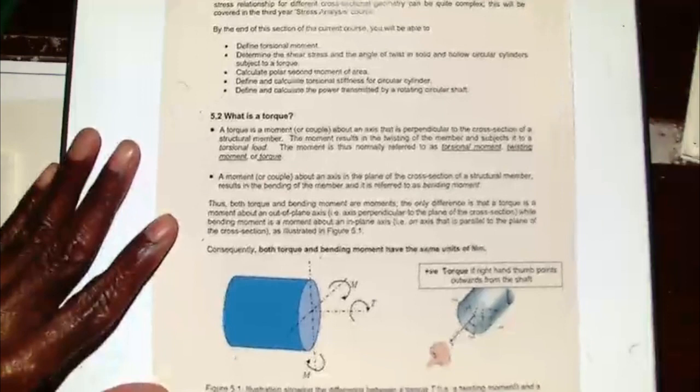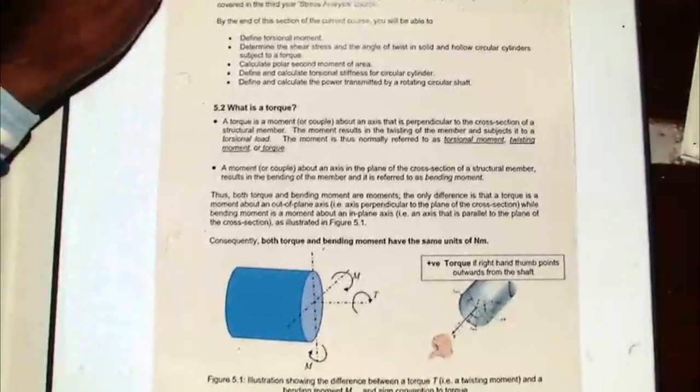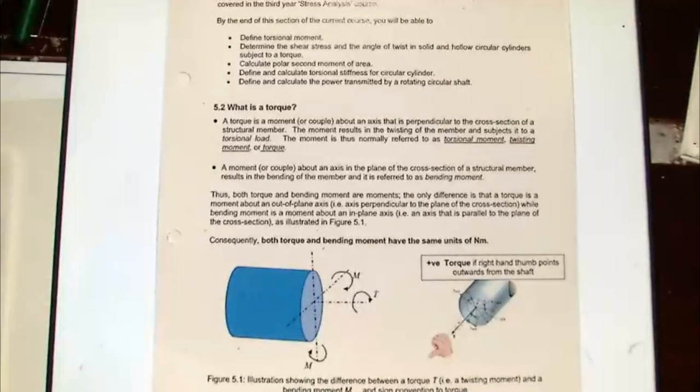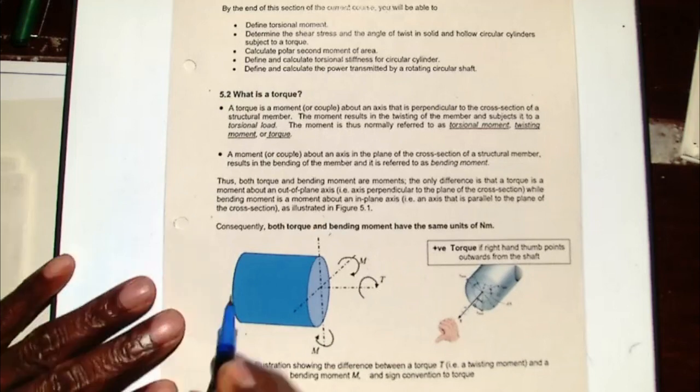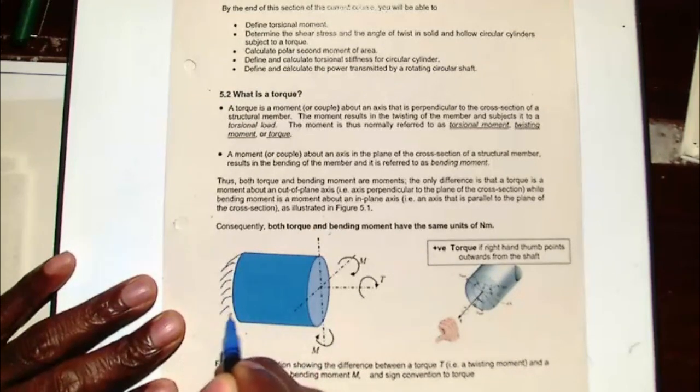And we've already discussed bending moment, I think for the last 3 weeks. So what we want to show now is the difference between bending moment and what is called twisting moment. I cannot remember whether I went through that when we discussed bending moment. So I'll put here a simple solid circular bar. Let's assume that one end is fixed.